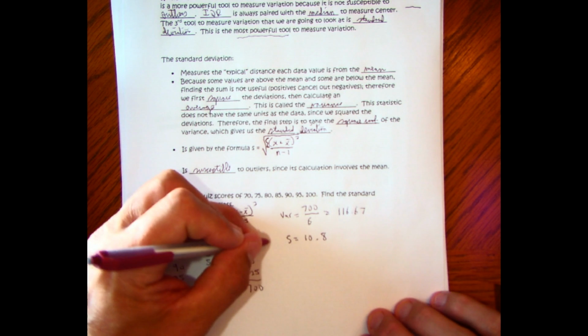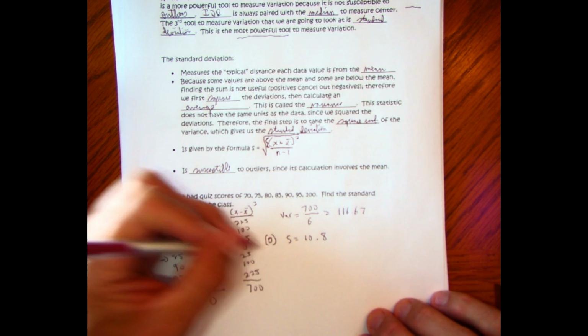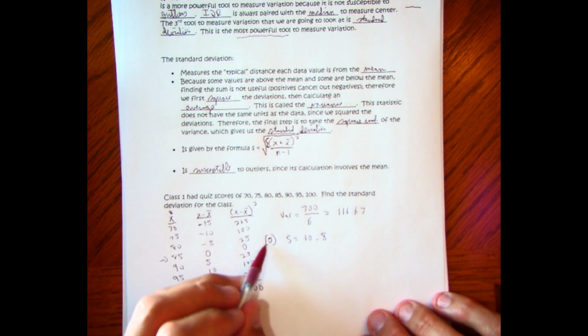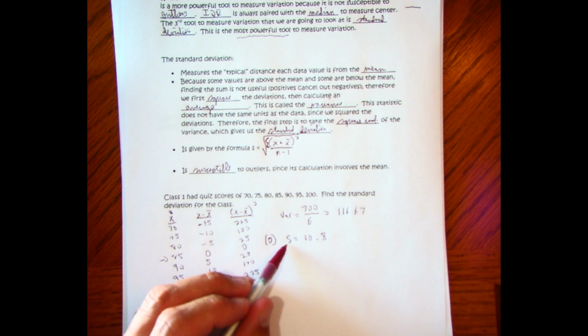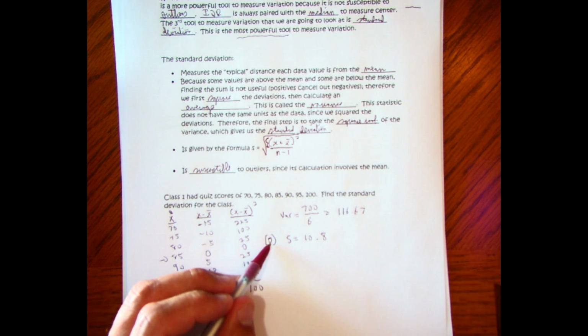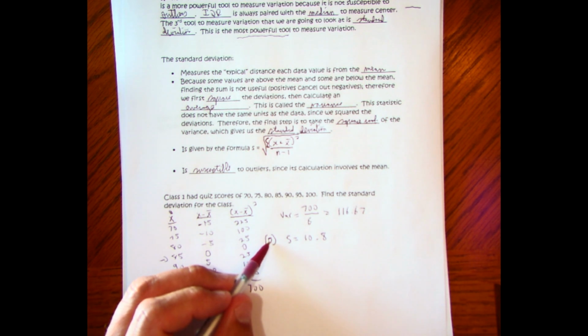Now I could get into this whole thing about parameters and statistics right now. There is a standard deviation out there for a population, and that's called sigma. The difference between sigma and S is that sigma is for the entire population. So if I wanted to know the standard deviation of every student that took an SAT math test, that would be sigma.